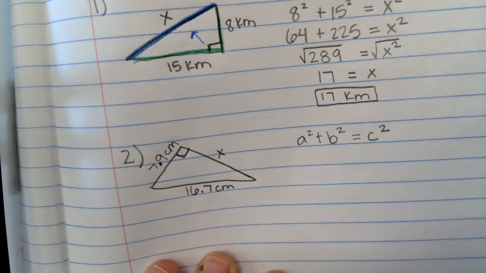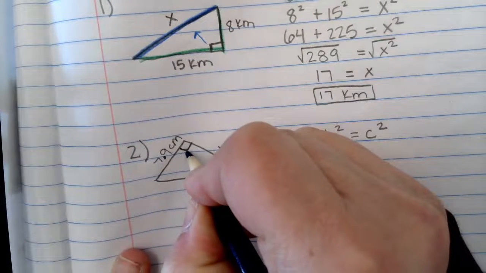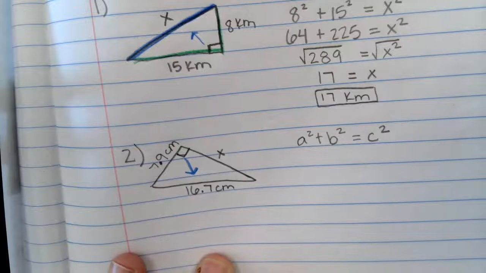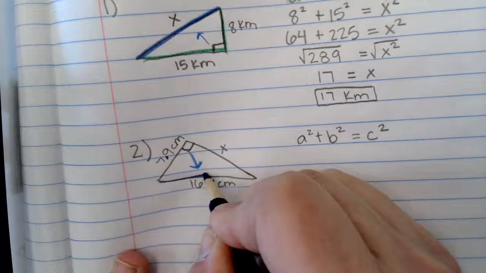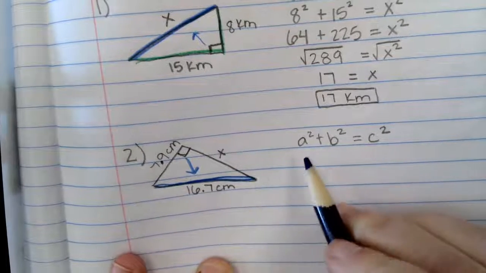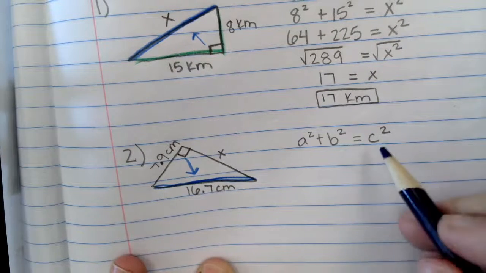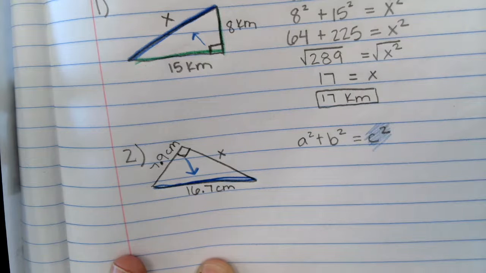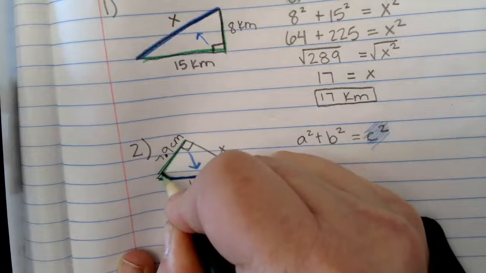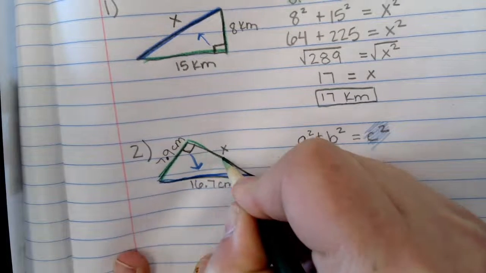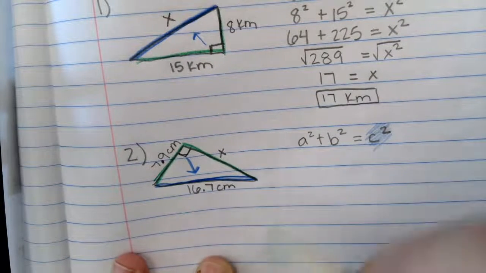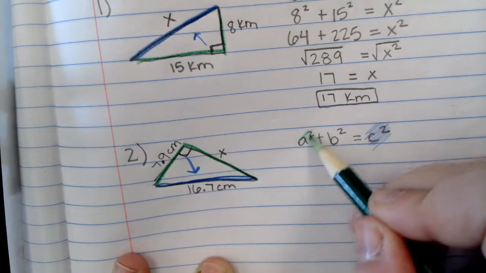So what should we put in for A? 7.9. Sure, 7.9 squared plus, we don't know our x. Yep, x squared equals 16.7 squared. Our goal here is to solve for x, but before we start solving for x, we want to be able to simplify our sides.